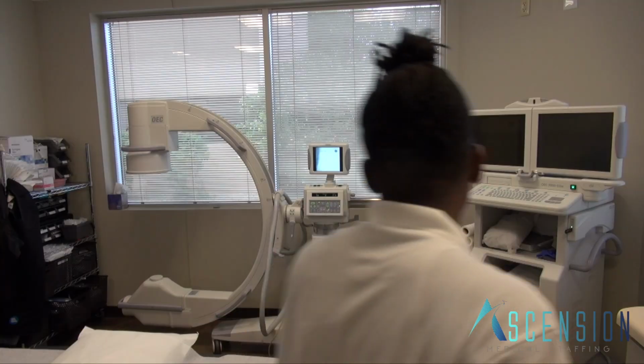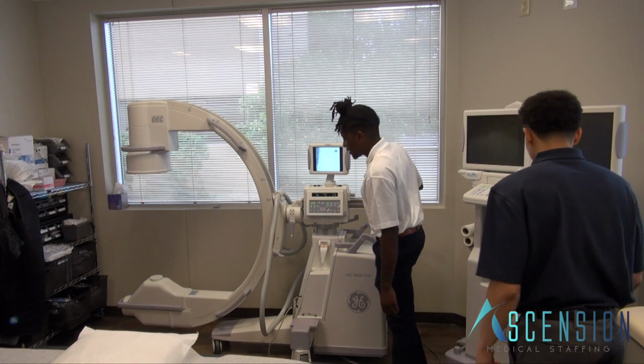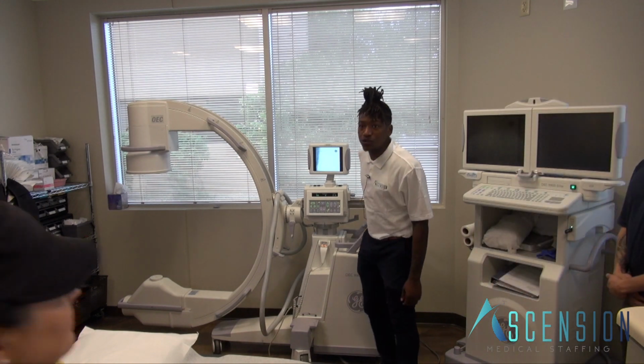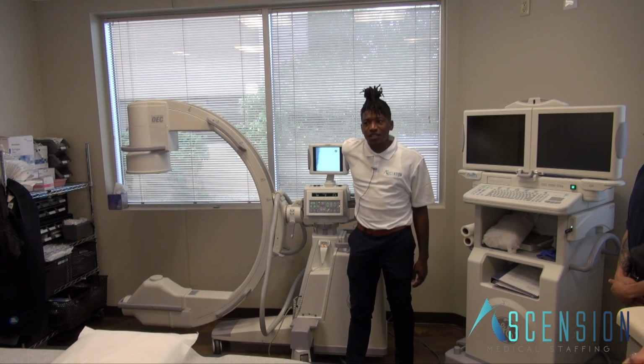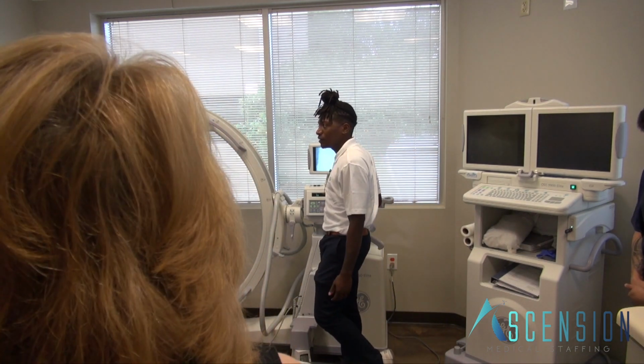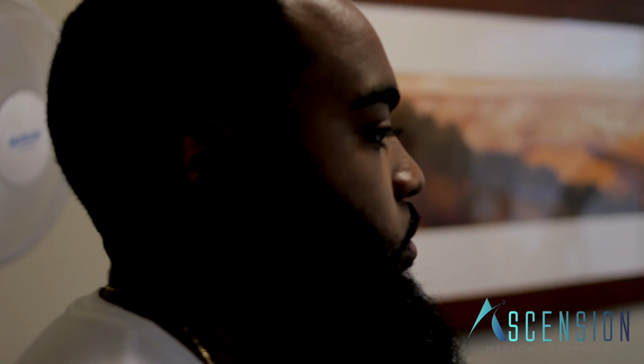All right, guys. So here we are with our OEC 9900. This is our C-arm that we use on a regular basis. More than likely, 8 times out of 10, you're going to see an OEC machine in the room.